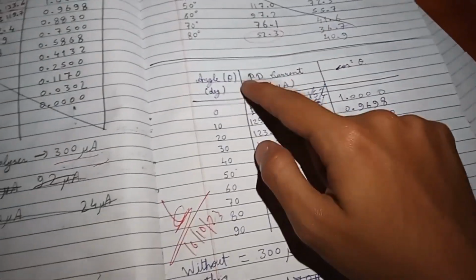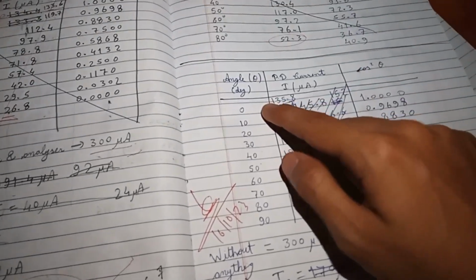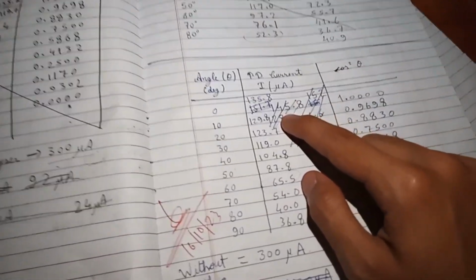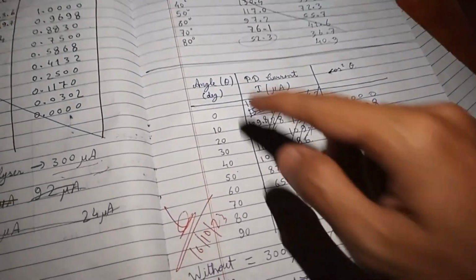This is actually the angle between polarizer and analyzer. So at 0 degree, we have to note down the photodetector current. It should be maximum, then it will decrease from 0 to 90 degree.